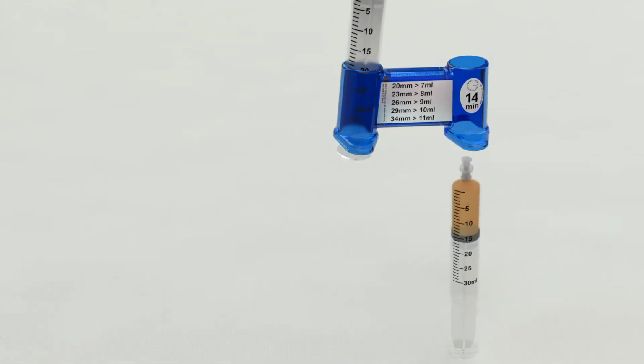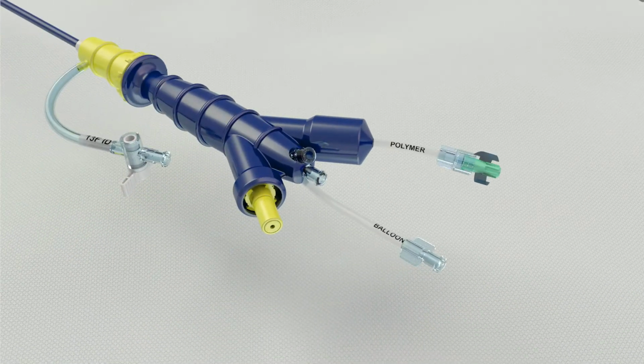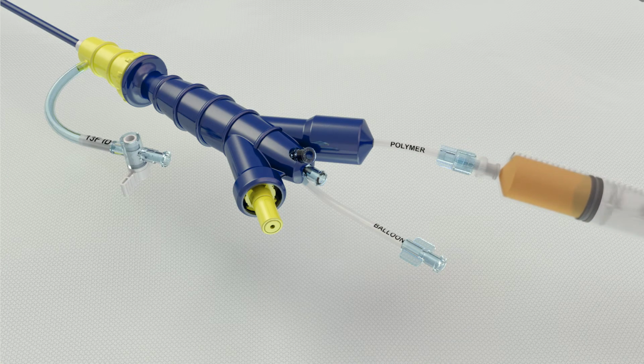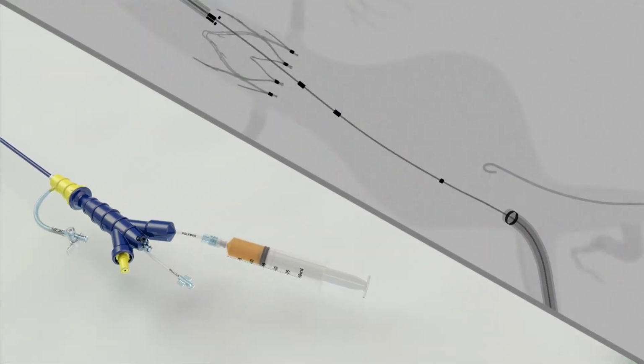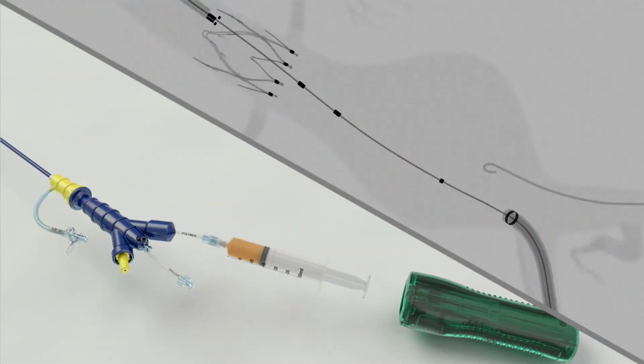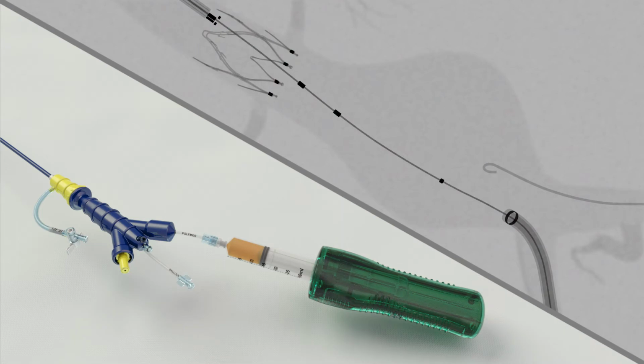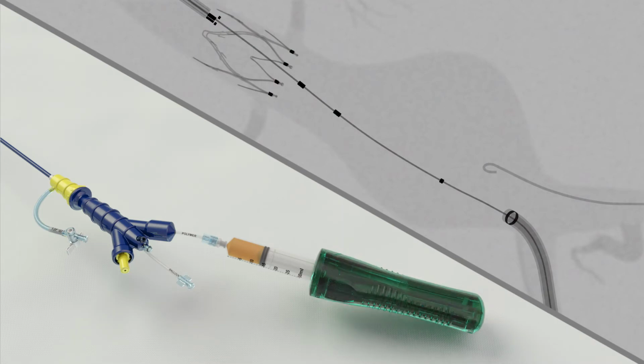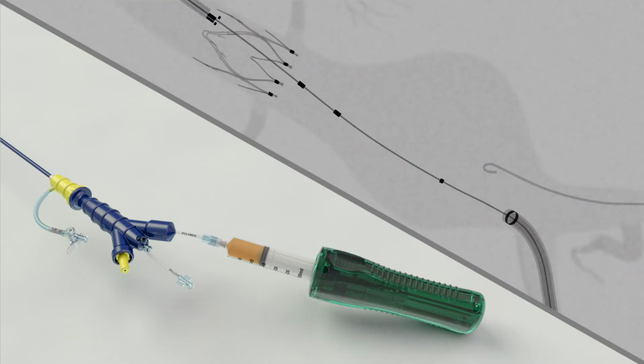On the delivery system handle, remove the green fill cap from the fill polymer injection port and connect the polymer filled syringe. Firmly hold the fill syringe stationary and push the auto-injector 2 over the syringe plunger. To lock the auto-injector 2 into place, rotate 90 degrees until you hear an audible click. The polymer begins filling the graft.